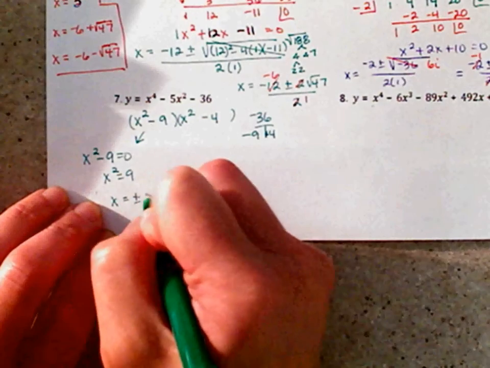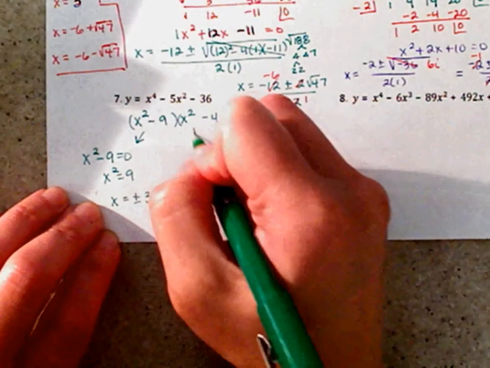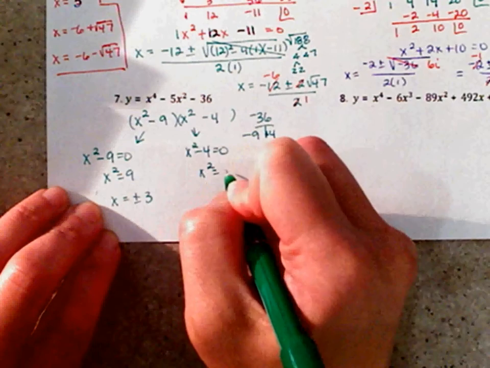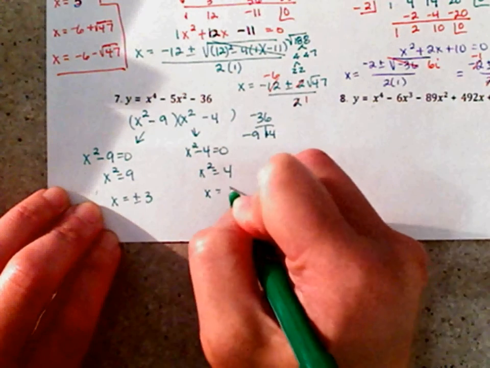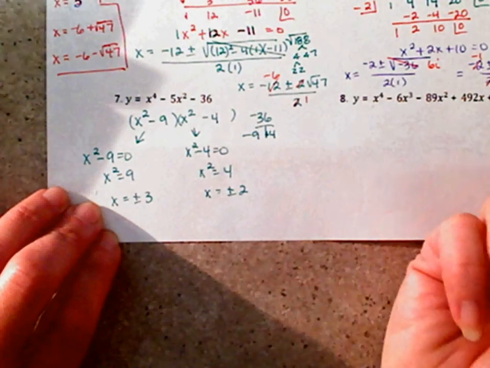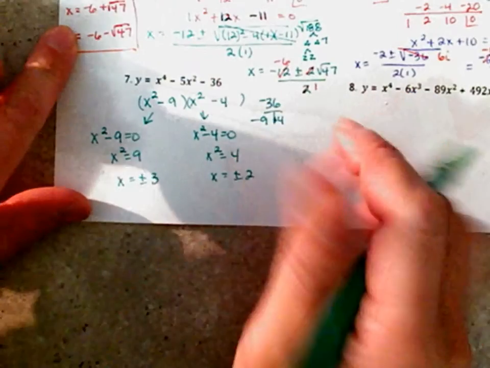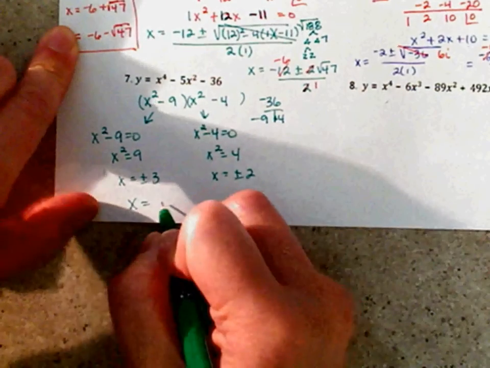Same thing. X squared minus 4 equals 0. X squared is equal to 4. X is equal to plus or minus 2, because you're going to take a square root of it. So the answer for this one is x equals plus or minus 3, plus or minus 2.